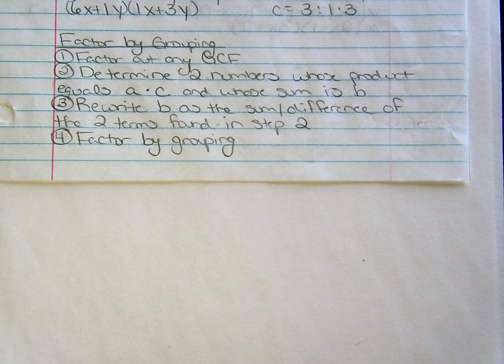Factor by grouping is where you factor out, again, any common factor that we may have between all 3 of the terms. That's always step 1. Step 2 is we have to determine what 2 numbers whose product equals a times c and whose sum is b.